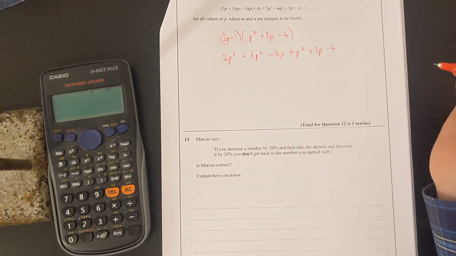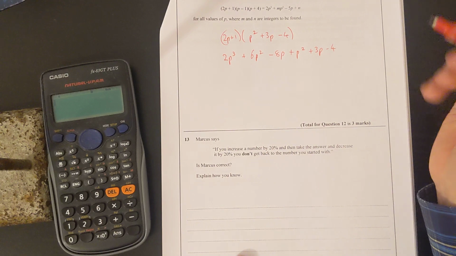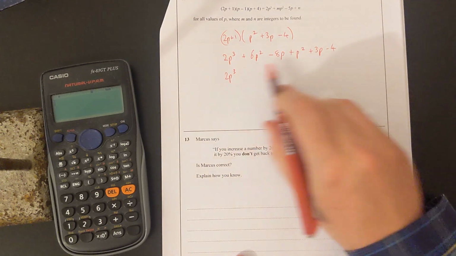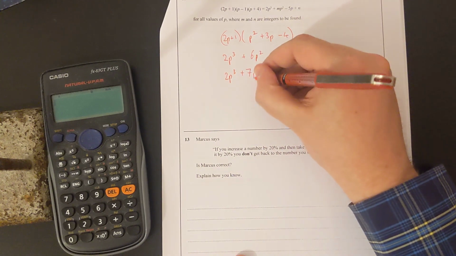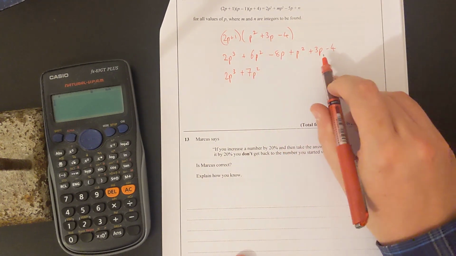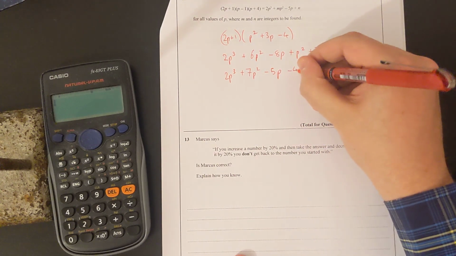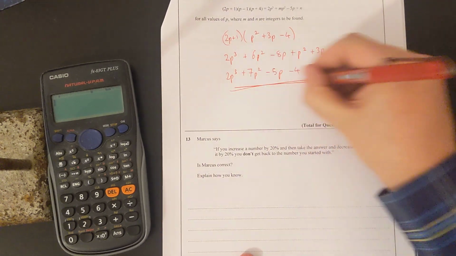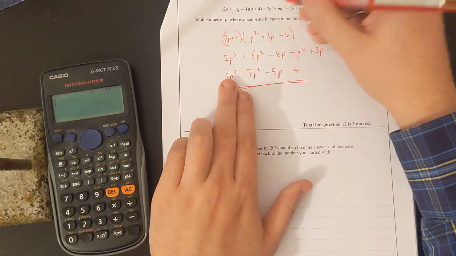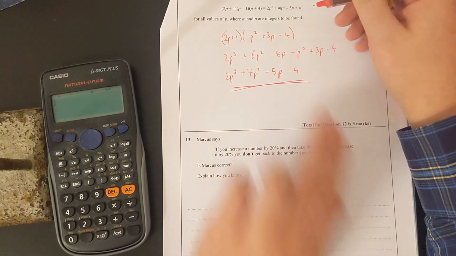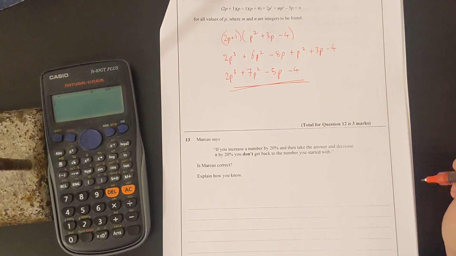That add 1 is a nice thing for them to have put in here. Then I group my like terms. 2p cubed remains where it is. 6p squared add p squared is 7p squared. Negative 8p add 3p is negative 5p. And I've just got subtract 4 on the end. And I can just check, well, 2p cubed matches, m must be 7, negative 5p matches, n is negative 4. So I'm pretty confident in that in the exam.